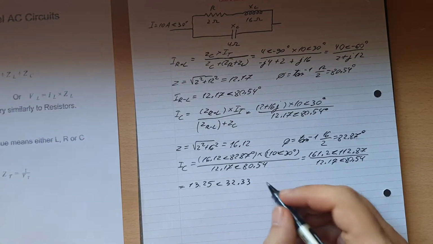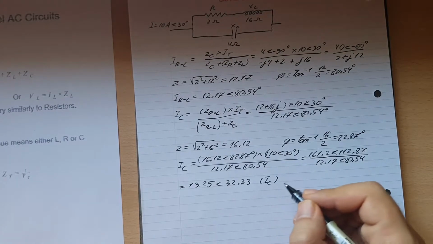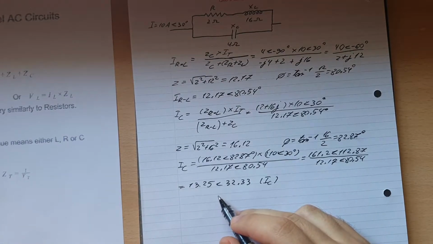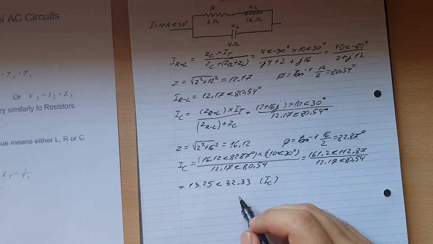Alright, and there we have it. This will be the current IC: 13.25 at an angle of 32.33.